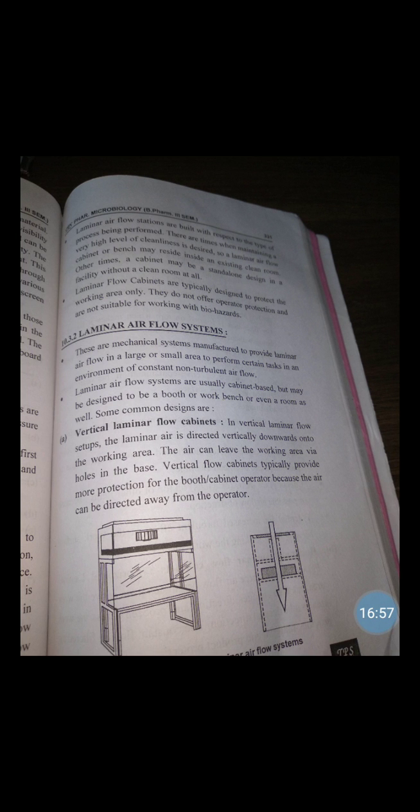Then, laminar airflow system. These are mechanical systems manufactured to provide laminar airflow in a large or small area to perform a certain task in an environment of constant non-turbulent airflow.